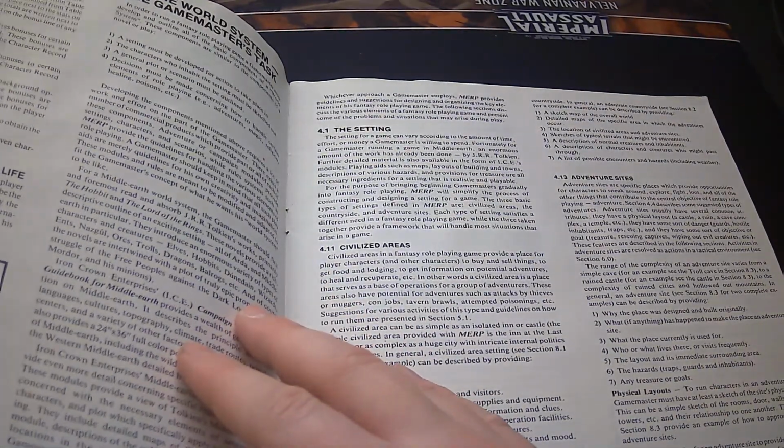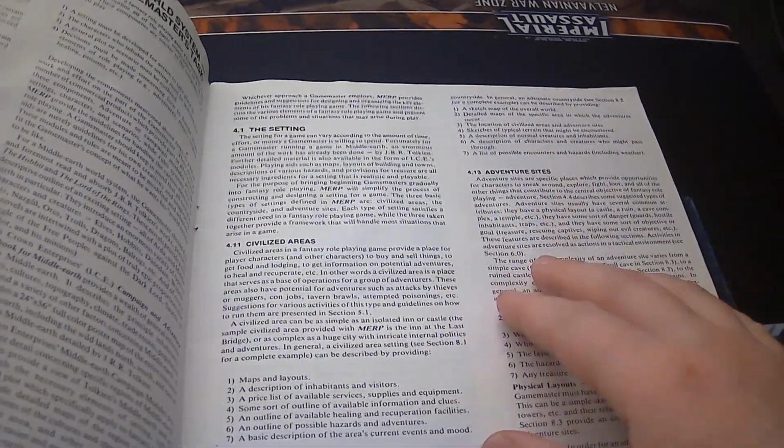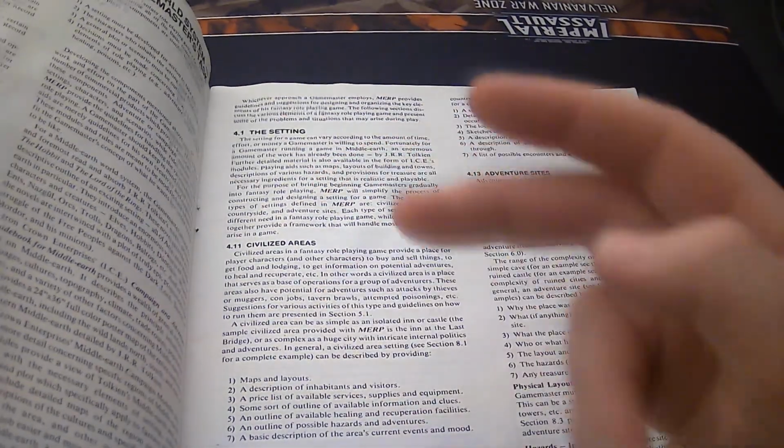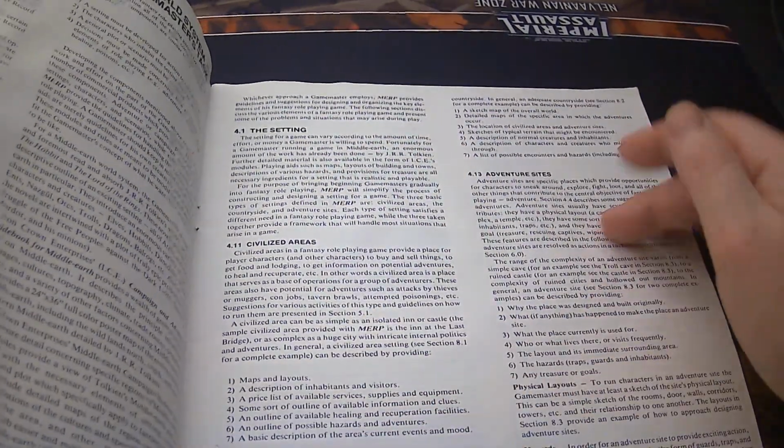The world system, the Game Master's task. So this is really cool. So the setting, you have civilized areas, you have countryside, you have adventure sites.